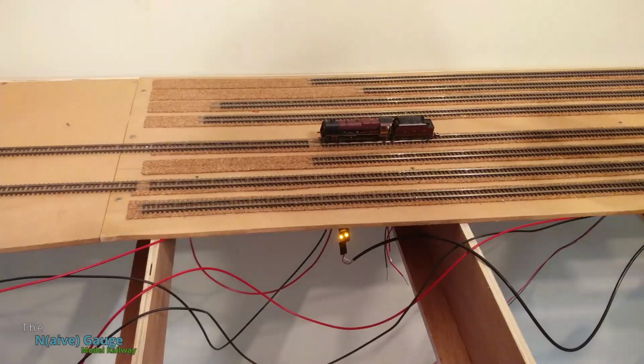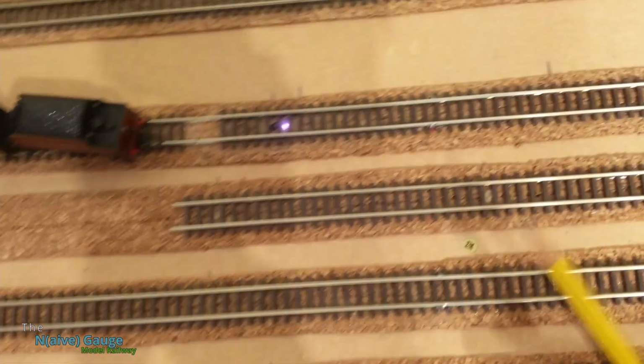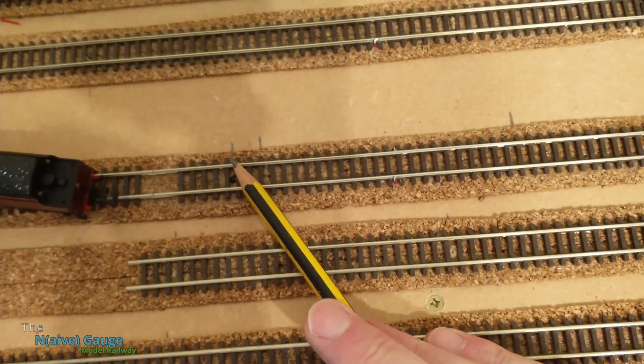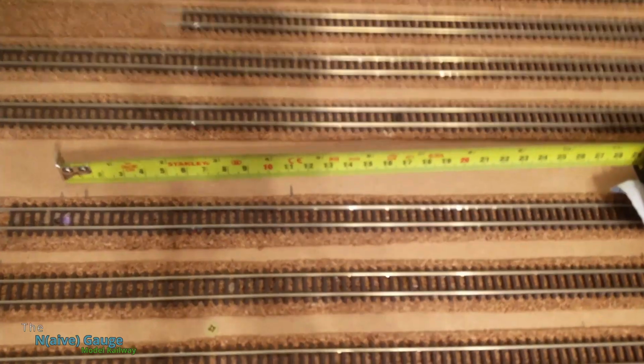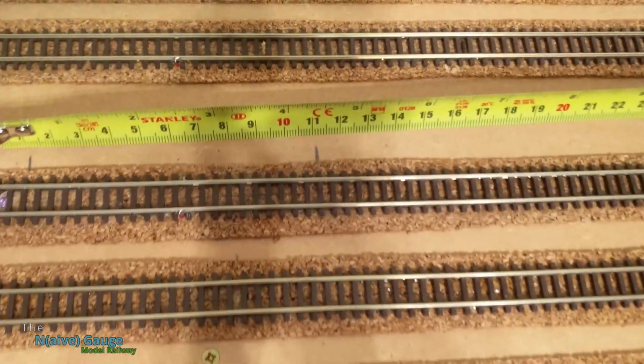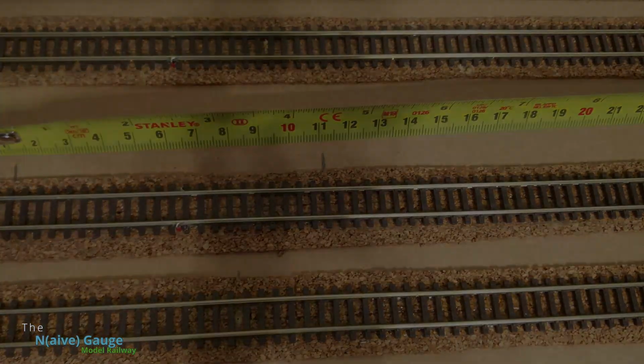Just there. And so that's my other offset distance from the detector here to the back buffer. And that's about 111 millimeters.